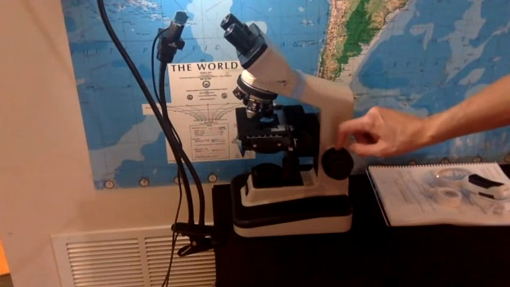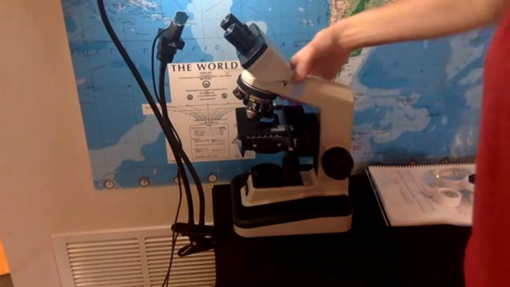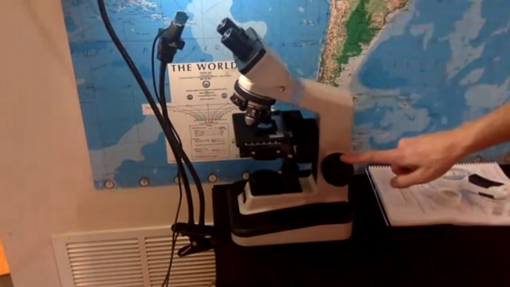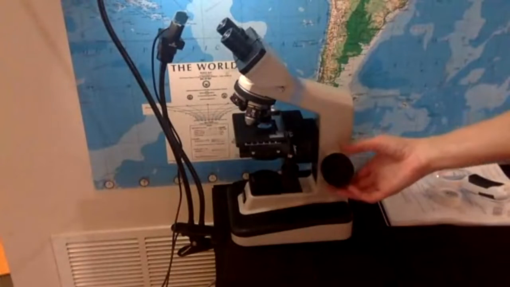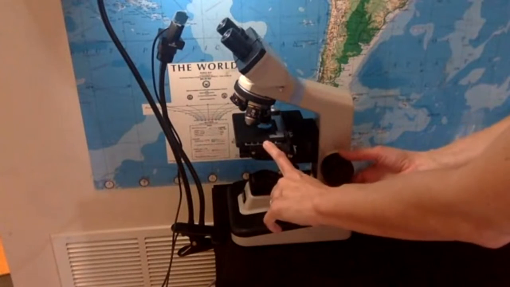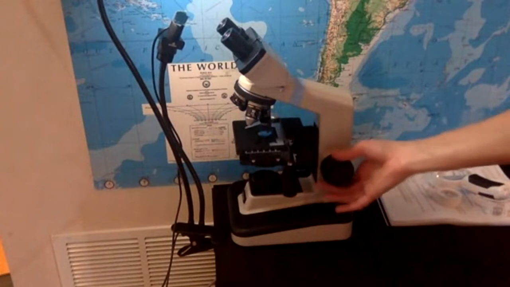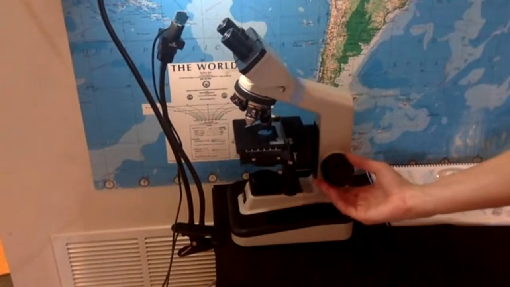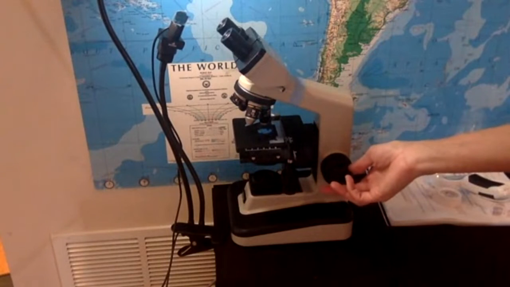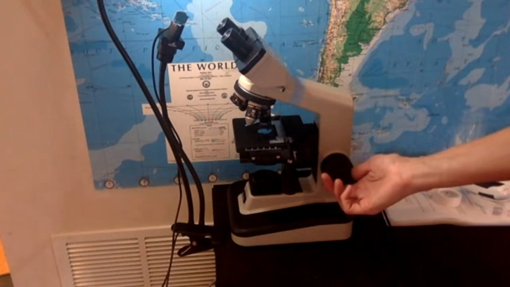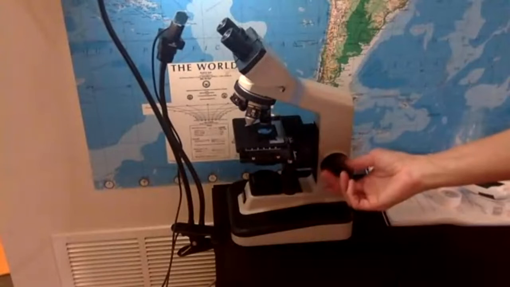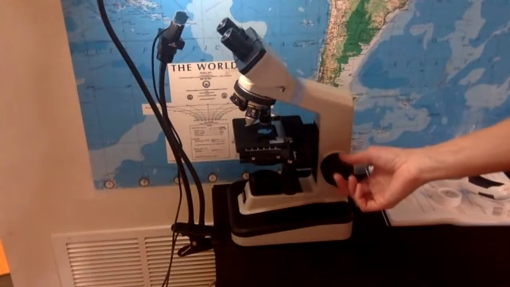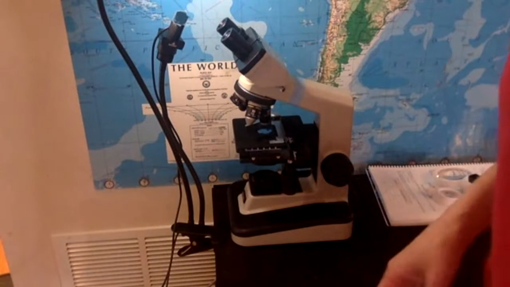This one is the coarse focus, the one that's closer to the arm. This is how you carry the microscope, by the arm or column. Coarse focus, fine focus. So watch the stage when I go like this. See how fast it moves? Now watch how fast it moves if I move the fine focus. Doesn't even look like it's moving. That is because it's moving just a little bit at a time.